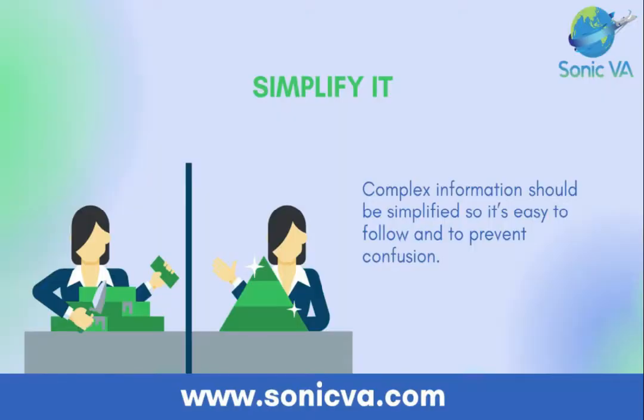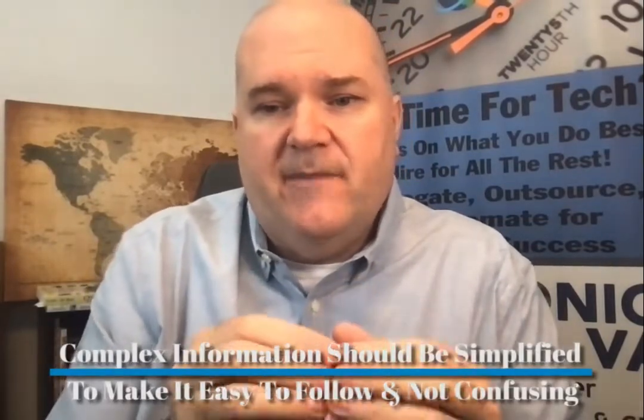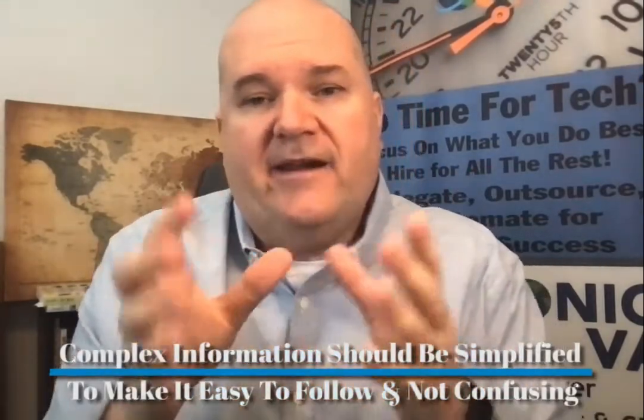So build that base case, but build in some variables that give you the worst case and the best possible case, as well as the base case. Also keep it simple, right? So have a model where you have everything in it as you go and as you plug things out. But basically you want to have a simplified version of it, right? Complex information should be simplified to make it easy to follow and not confusing, right?